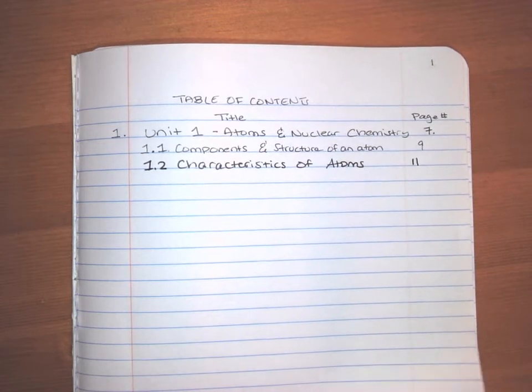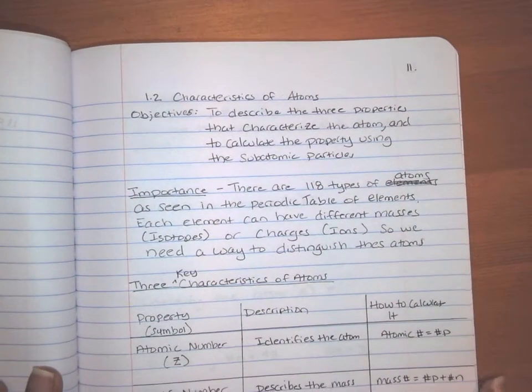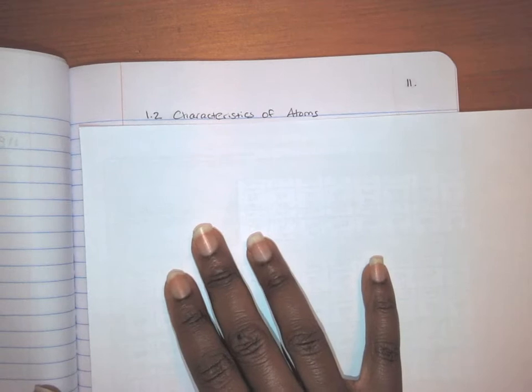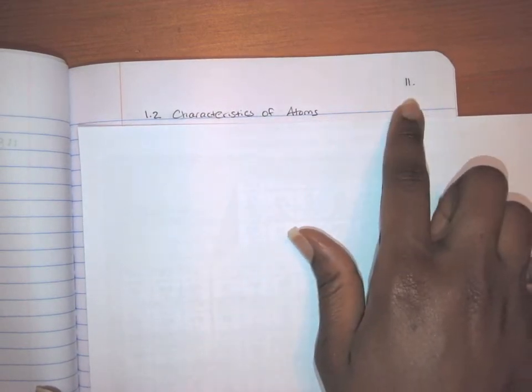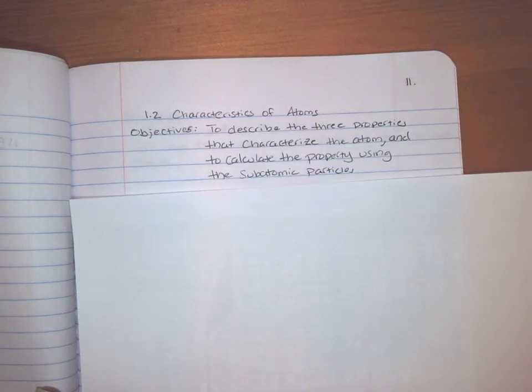Okay, so let's go ahead and find our note page, Characteristics of Atoms. At the top, always, we're going to write the title, 1.2 Characteristics of Atoms. Don't forget the page number. And then we're going to write the objective.